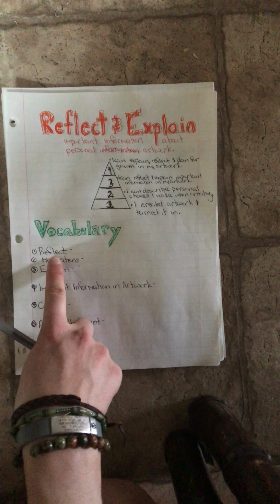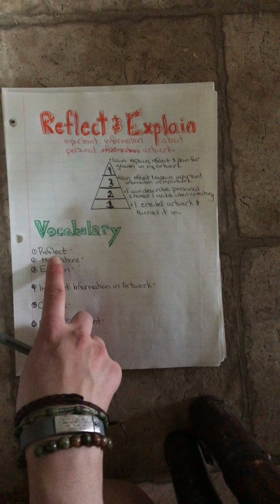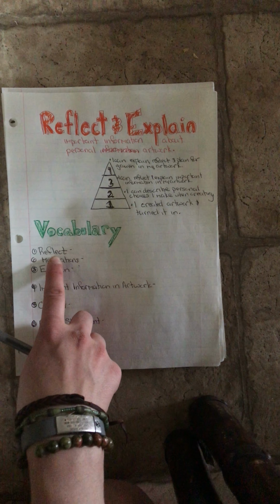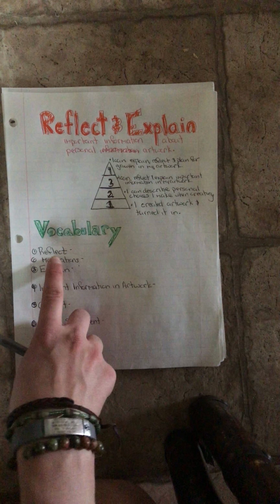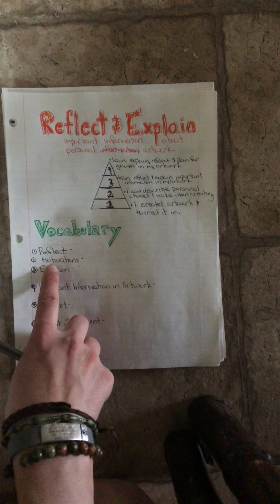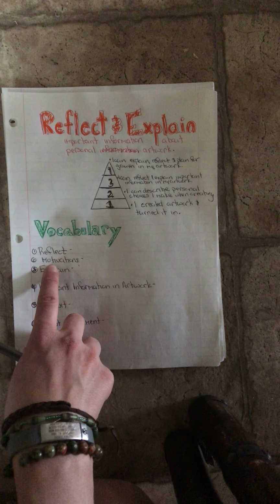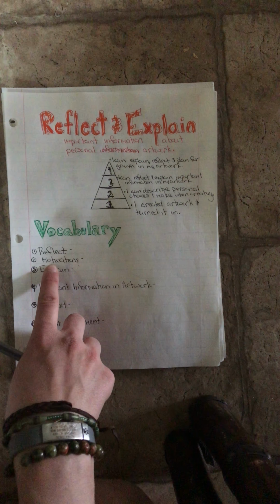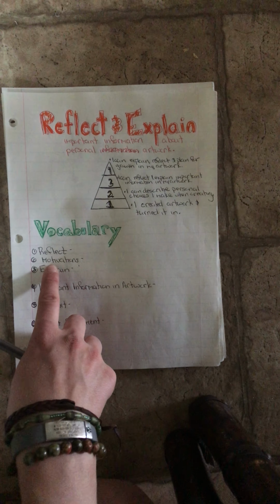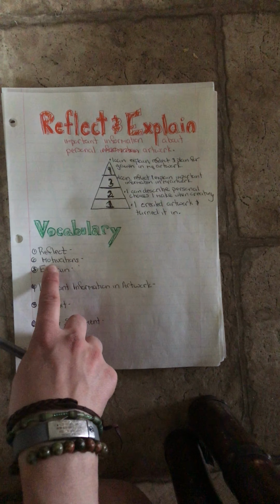So when we reflect, we ask and answer important questions so we can understand our emotions, strengths, weaknesses, and our motivations. 2. Motivations are the reasons that we have for doing the things that we do. Sometimes they are external motivations, like money. Sometimes they are internal motivations, like it makes me feel good, or that made me feel bad.